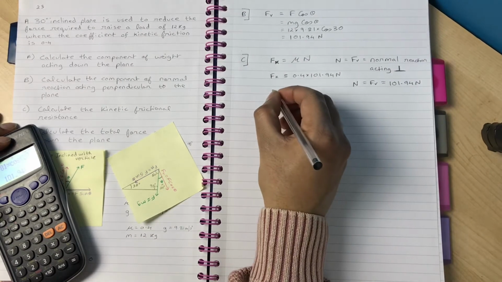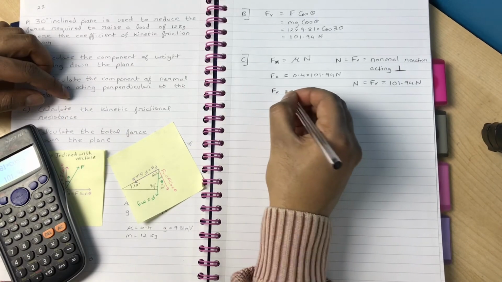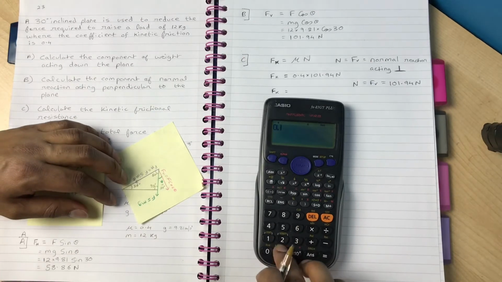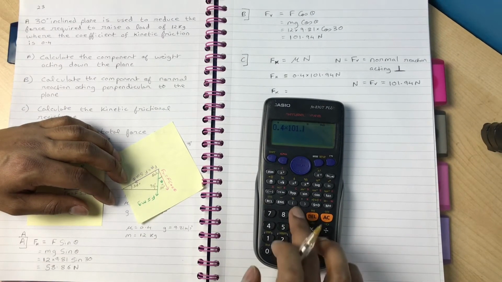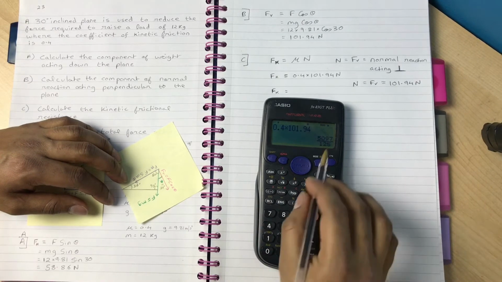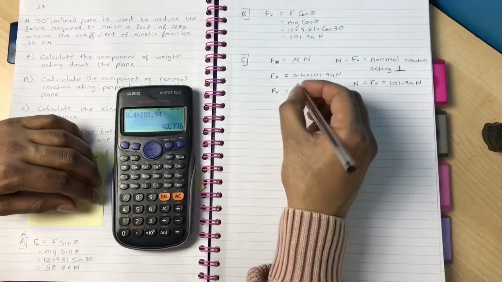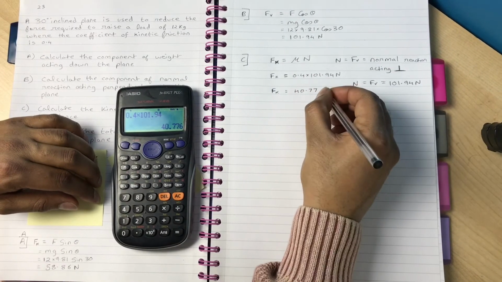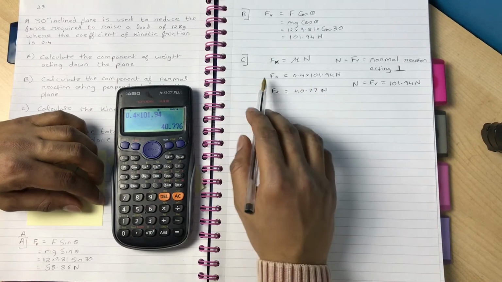Hence my kinetic frictional resistance Fk will be equal to 0.4 times 101.94, which is equal to 40.776 Newton.